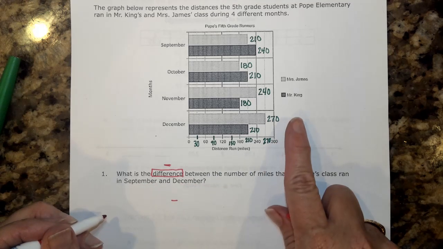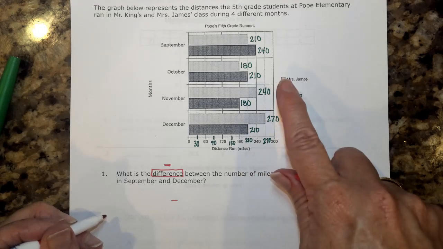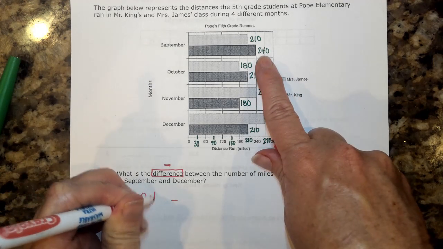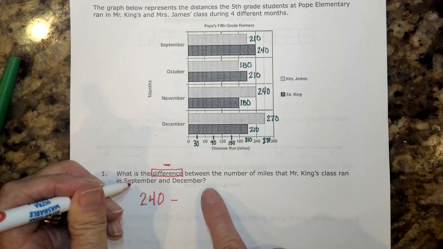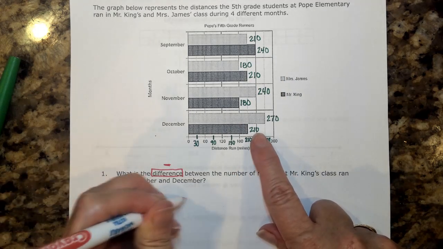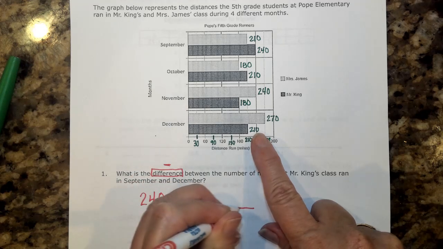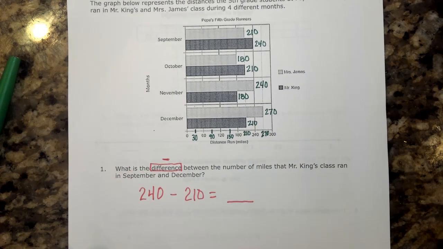So Mr. King is the darker marking, and so in September they ran 240, while in December they ran 210. So that's where I'm going to leave you. You're going to need to find that difference.